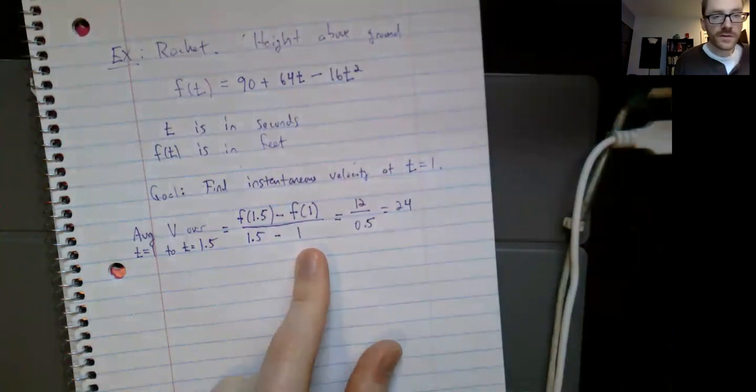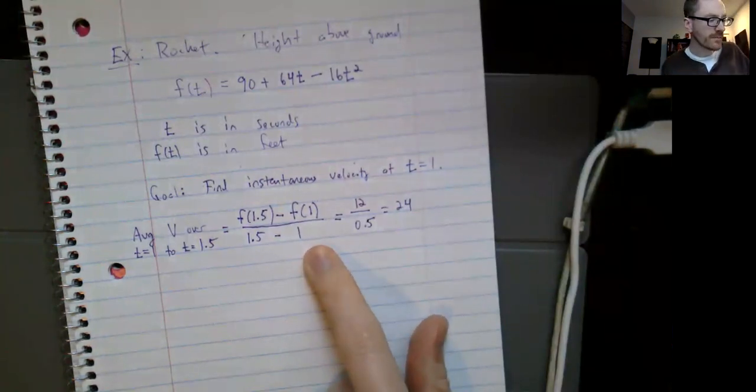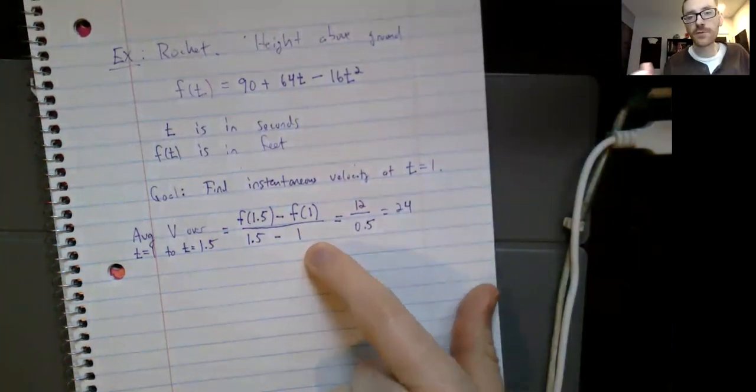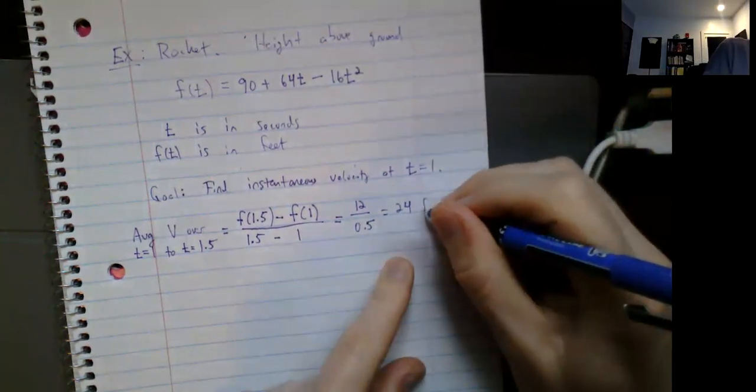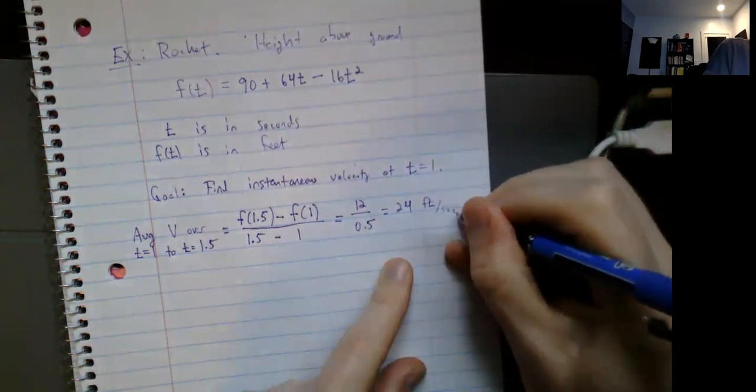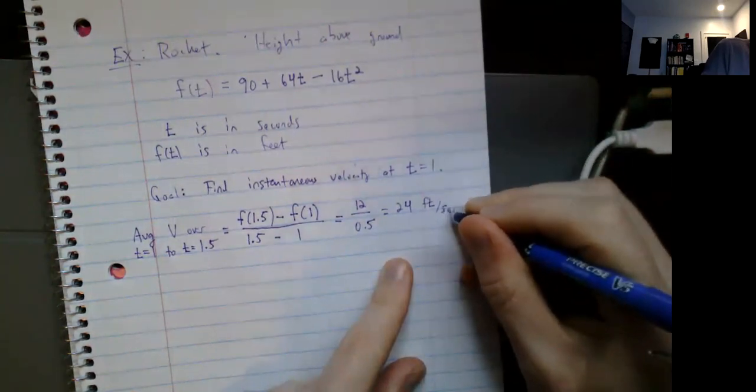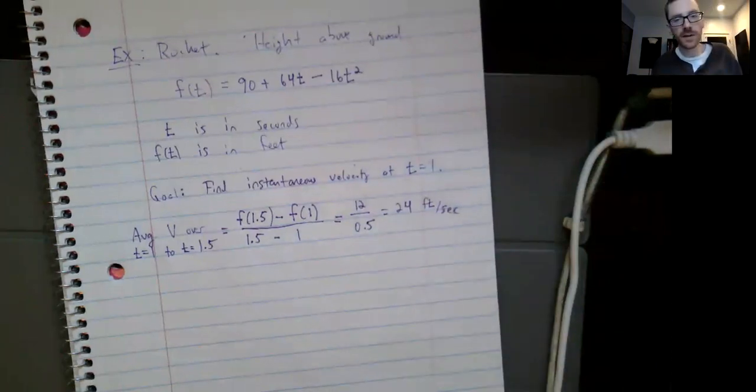And as far as the units are concerned, distance is being measured in feet and time is being measured in seconds. So the units are feet per second. The average velocity over this interval of time is 24 feet per second.